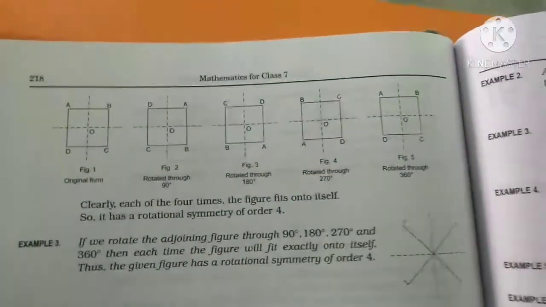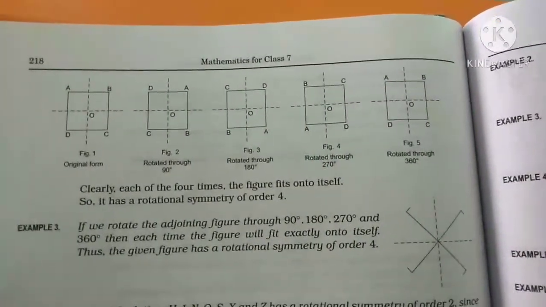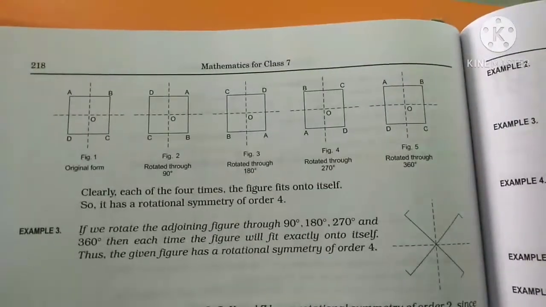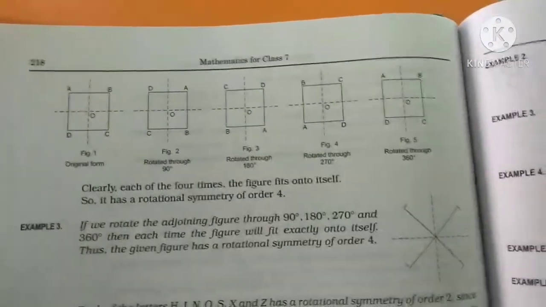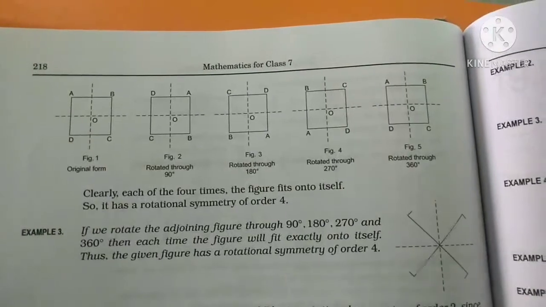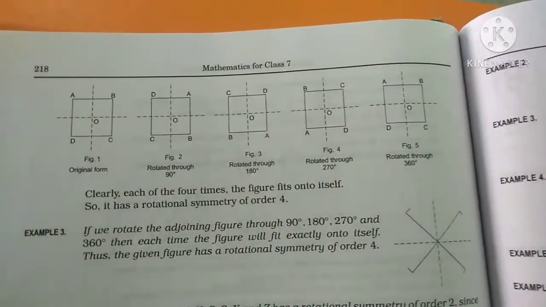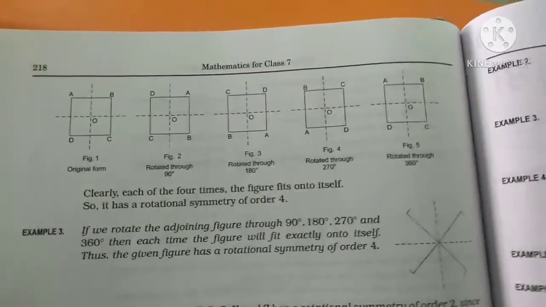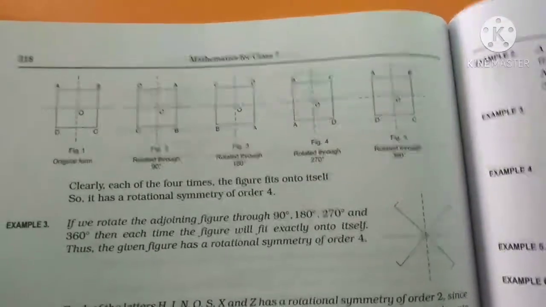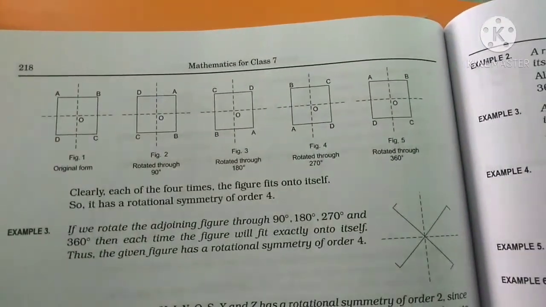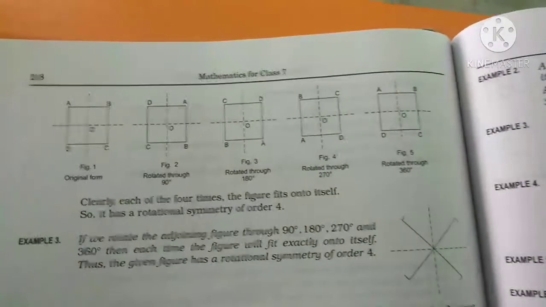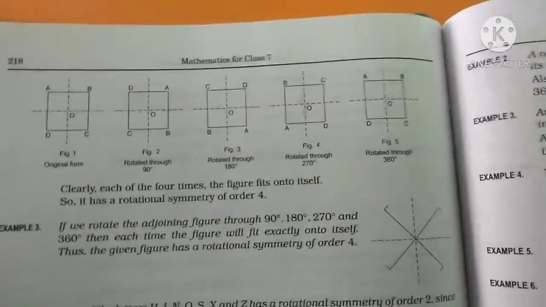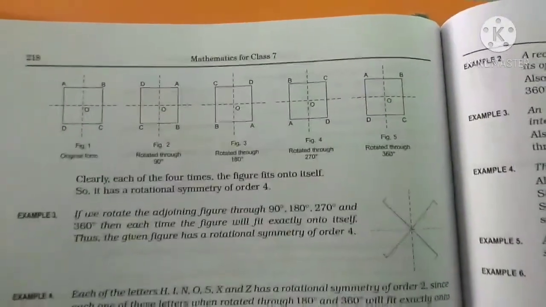So if we take a regular pentagon with 5 equal sides, then their order of rotational symmetry will be equal to 5. In the same way, when a regular hexagon is taken, then the order of rotational symmetry will be equal to 6, and so on, right? So whenever you have been given a regular figure, that is a figure with all sides equal, then you can say that the number of rotational symmetry is equal to the number of sides.